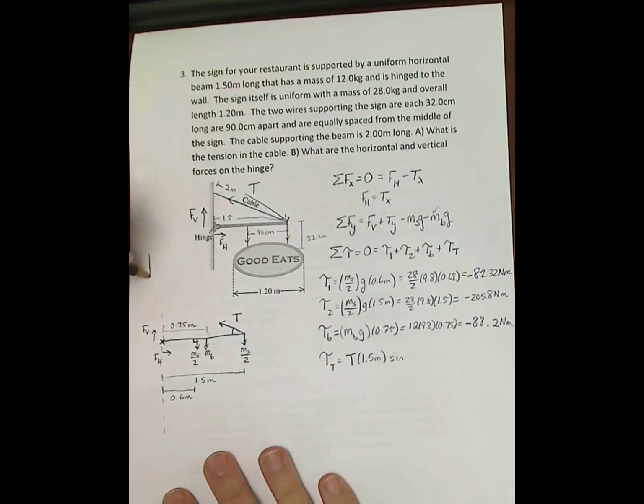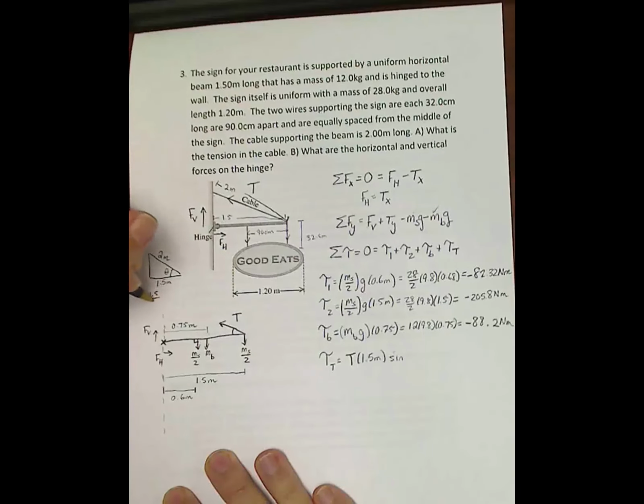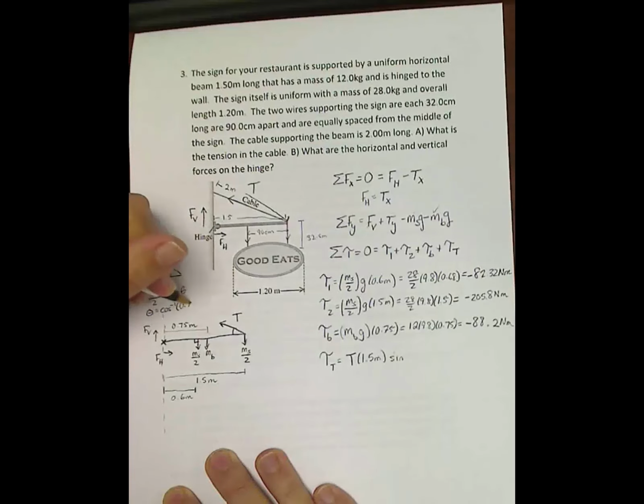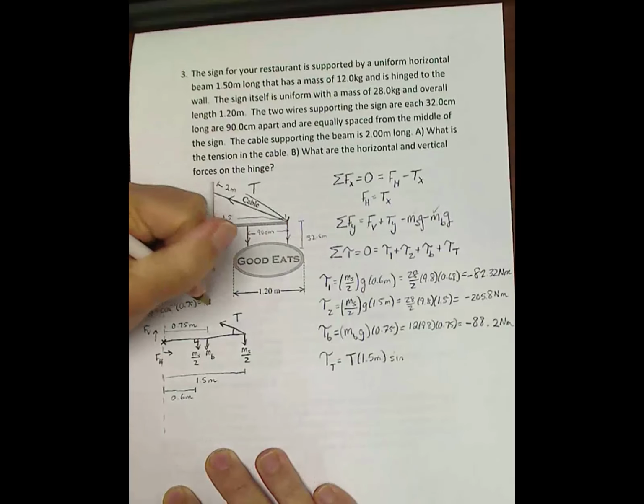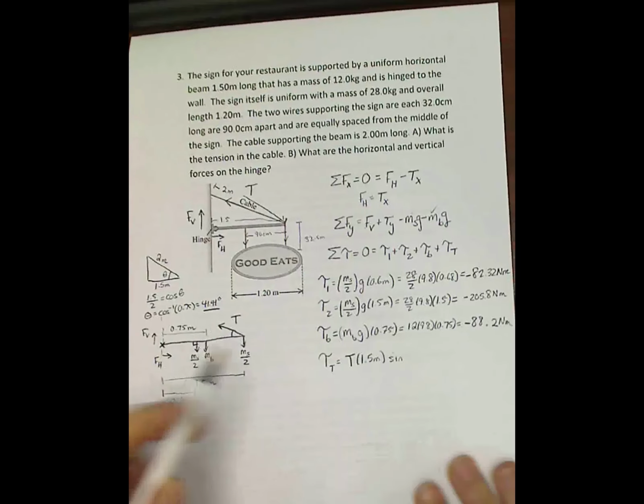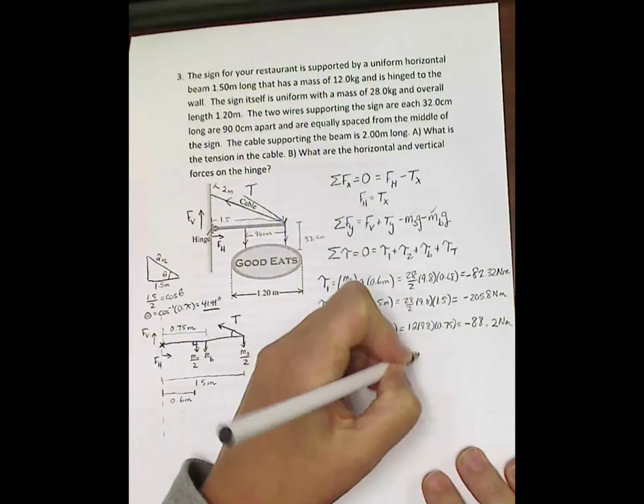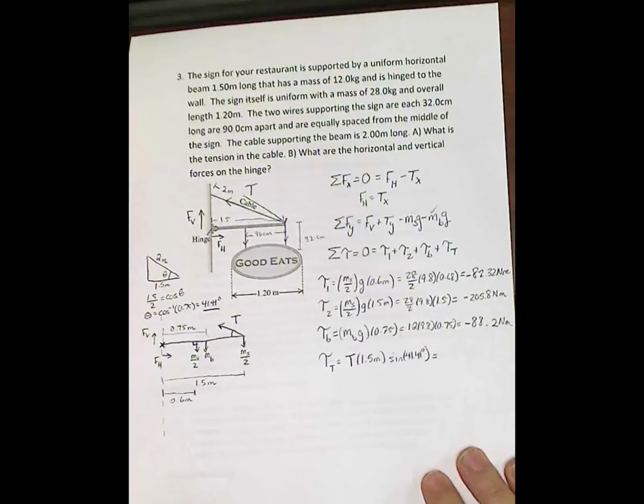Well, let's draw my triangle over here. I'm told that this is 2 meters, and this side, the beam, is 1.5 meters. I want to know that angle in there, theta. So if I look at this triangle, I say, well, this is adjacent, that's the hypotenuse, so 1.5 over 2 is equal to cosine theta. So theta is equal to inverse cos of 0.75, which is 41.41 degrees. So our angle between the radius and the tension is 41.41 degrees.